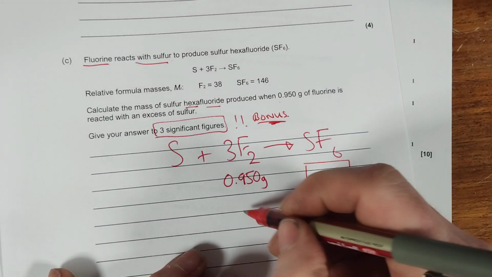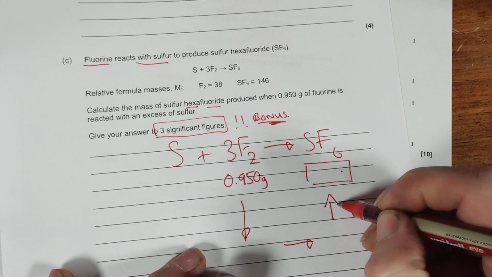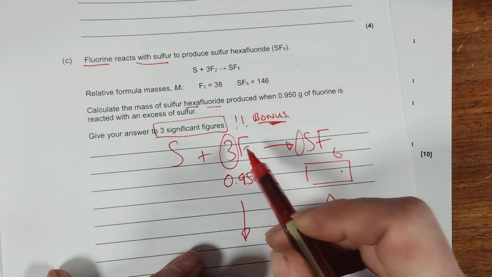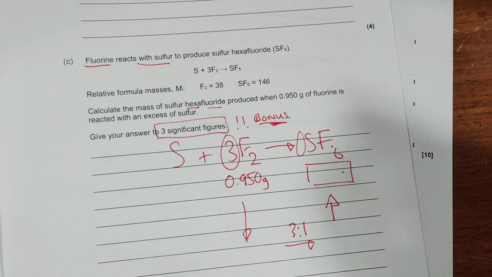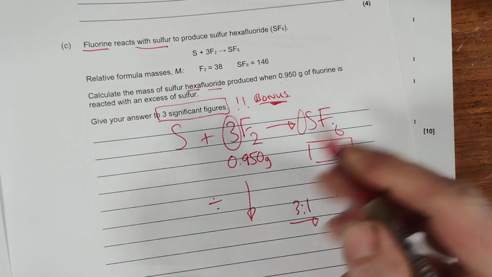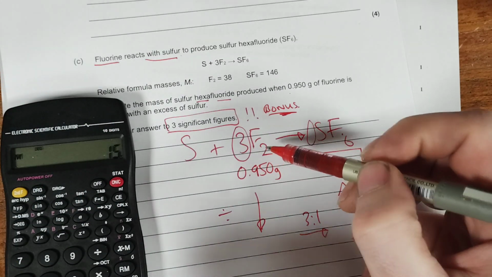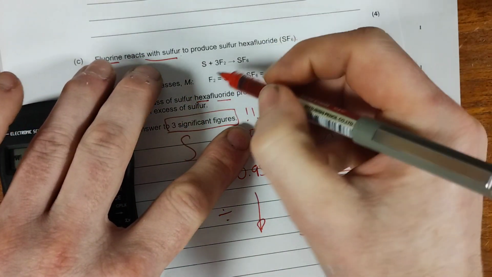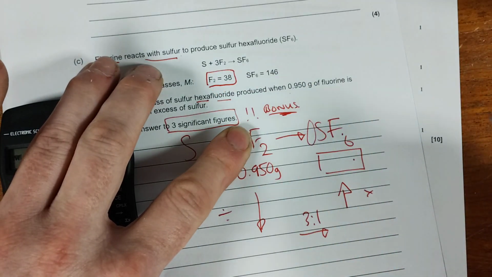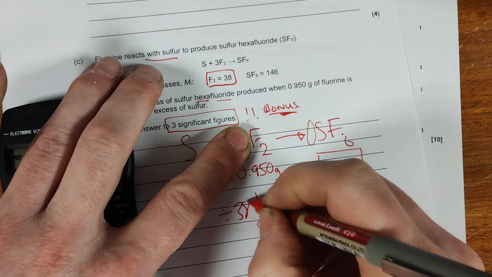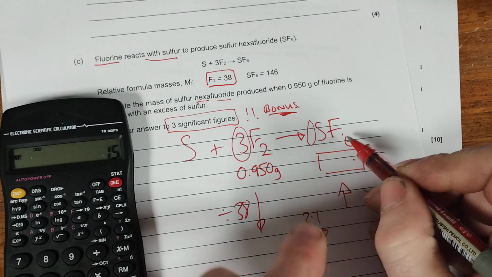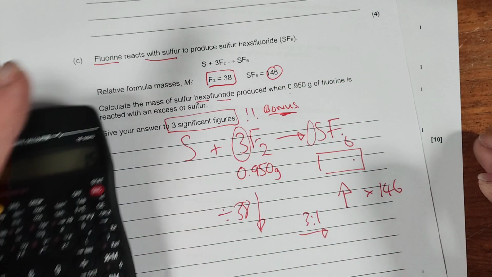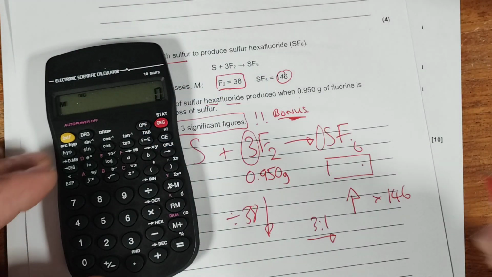So I'm going to go down, across, and up. My ratio is 3-to-1. 3 of fluorines make 1 of this. I'm going to divide, I'm going to times. So I'm going to divide by F2. Look, I'm covering up the big number 3, F2. They're telling me here that F2 equals 38. That's to save me a bit of time in the exam, so I'm just going to divide by 38. SF6, they're telling me that weighs 146, so that's nice of them to let me know. 146. There's my plan.